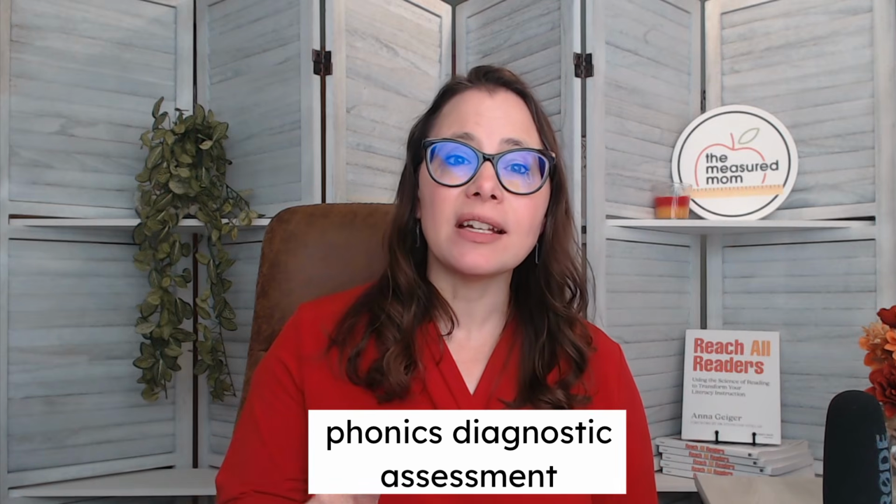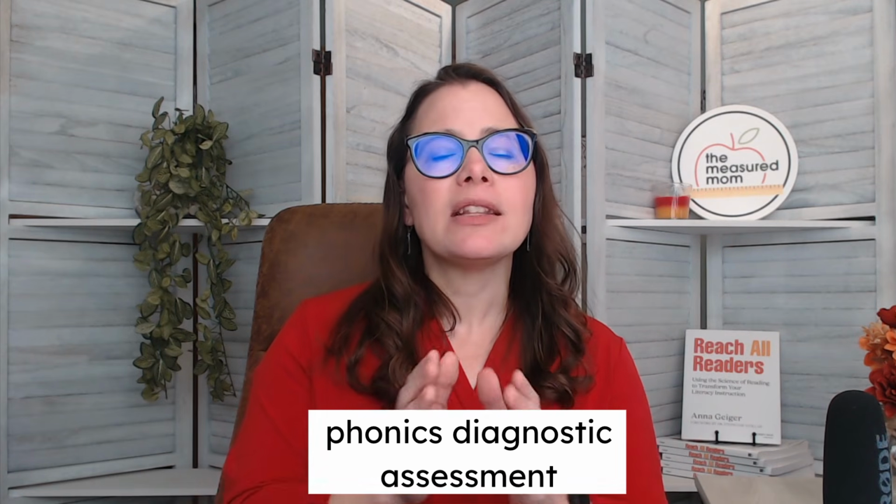Now, a universal screener is not meant to test every single phonics skill. It's meant to tell you which students likely have gaps. To figure out exactly what gaps there are, that's where a phonics diagnostic assessment comes in. It's important to remember the point of a phonics diagnostic assessment is not to figure out a child's grade level. It's to figure out exactly what skills they don't know so that you know what to teach next.